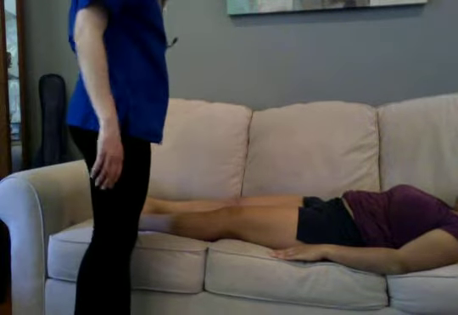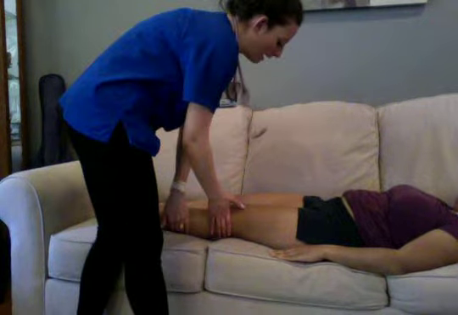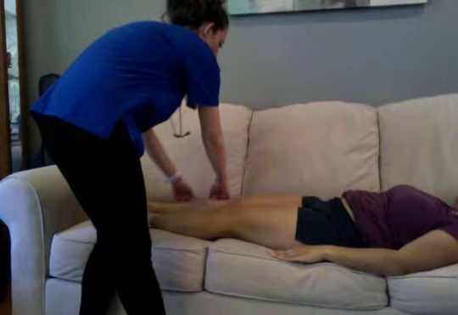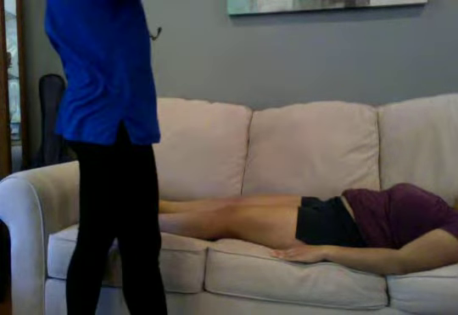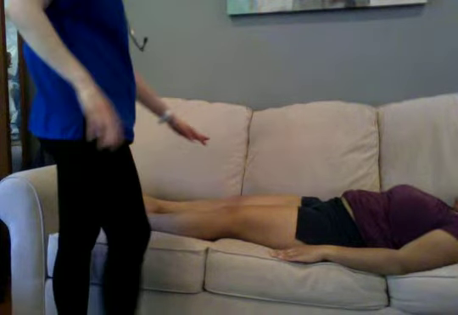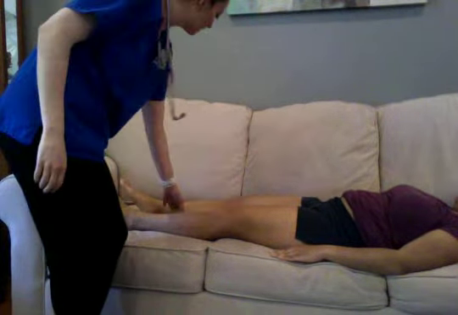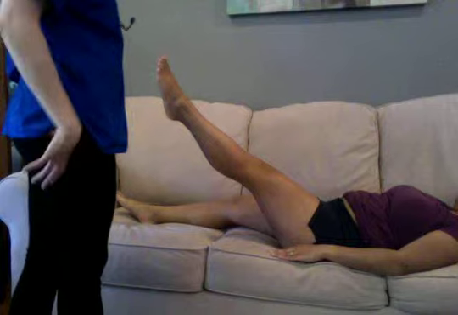Now let's test the strength of your hips. Go ahead and push your leg out and try to pull in, pull out, and push in. Very good. And let's see, we've got the hips, the legs. Okay, and if you could hold up one leg 5 seconds off the bed or the couch, 1, 2, 3, 4, 5. And now moving on to this leg. 1, 2, 3, 4, 5. Okay, very good.